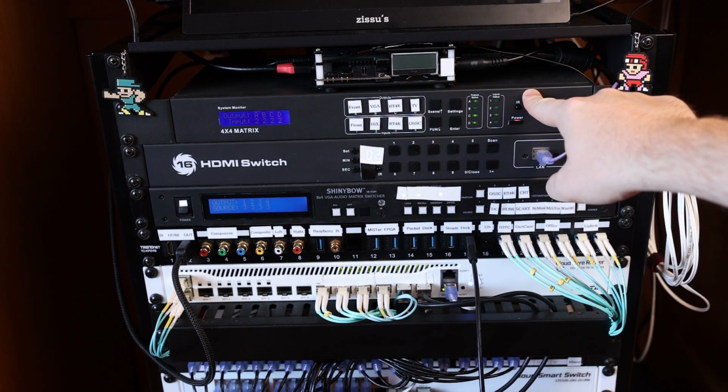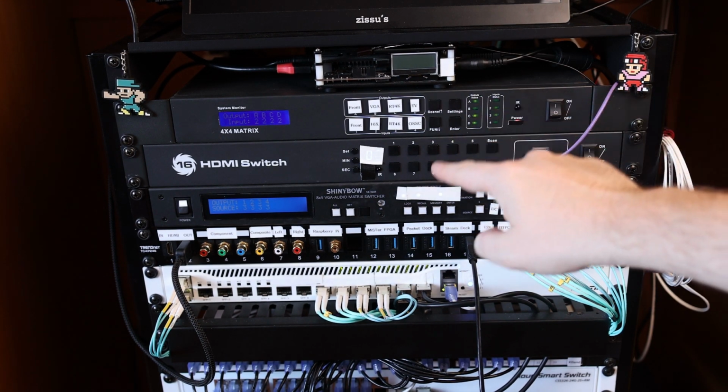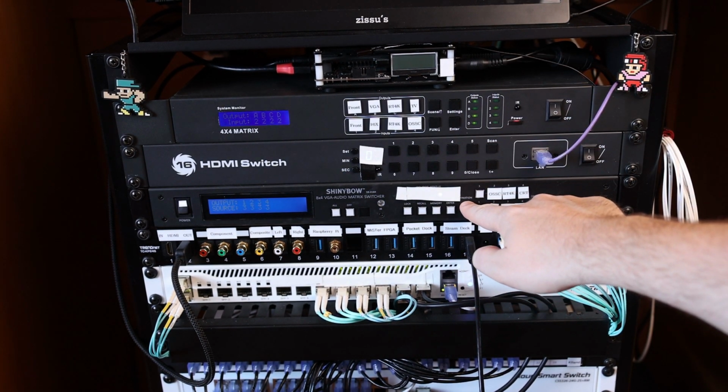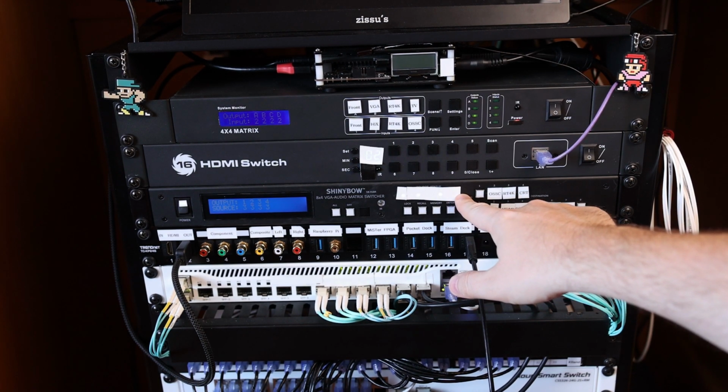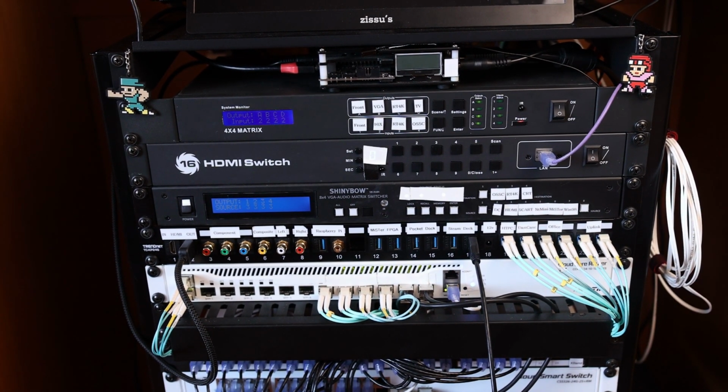From the HDMI matrix, I have an HDMI to VGA converter. The HDMI to VGA converter is going into my VGA matrix. This has 8 inputs and 4 outputs on it. And just like with the other matrix, any output can show any input, whether it's the same or different. And from there, I have this being outputted to a CRT monitor. So let's see what that does for latency.